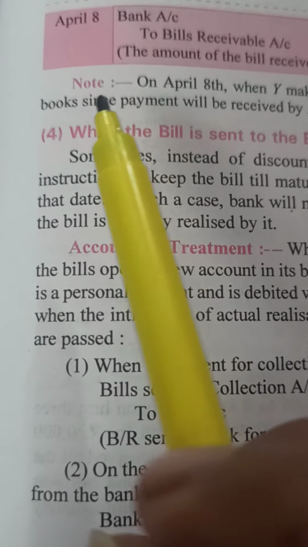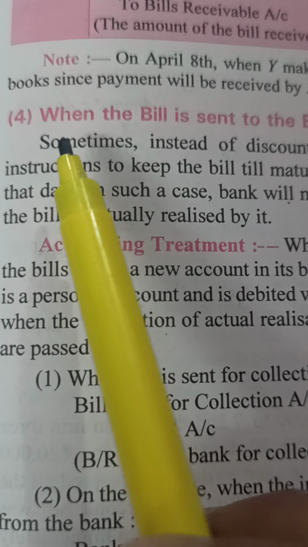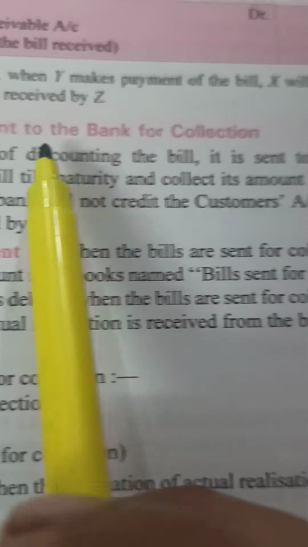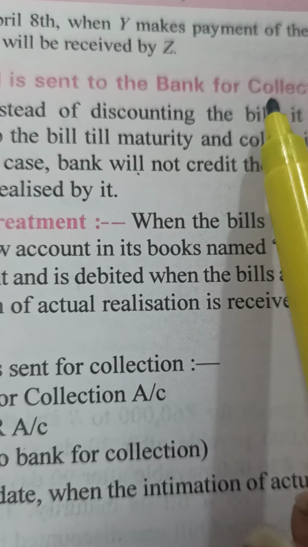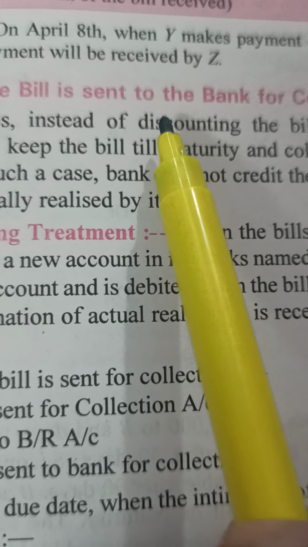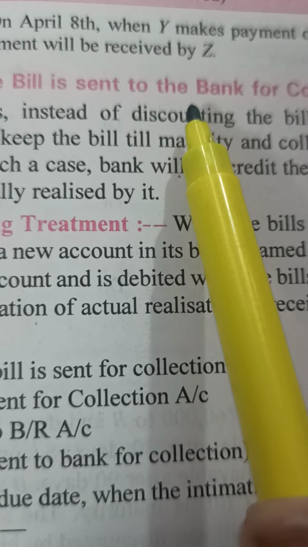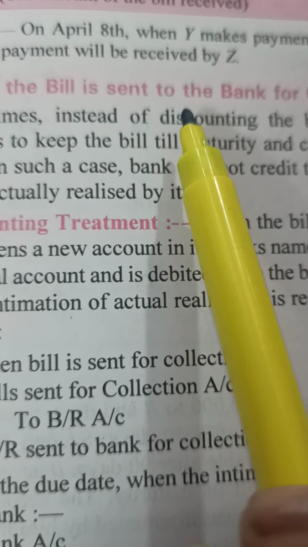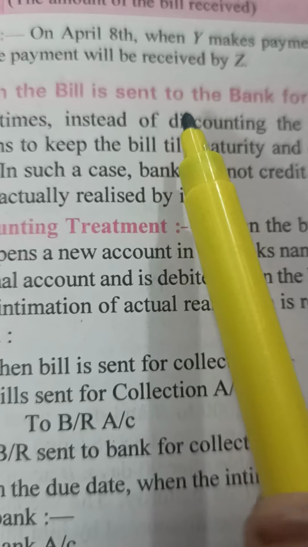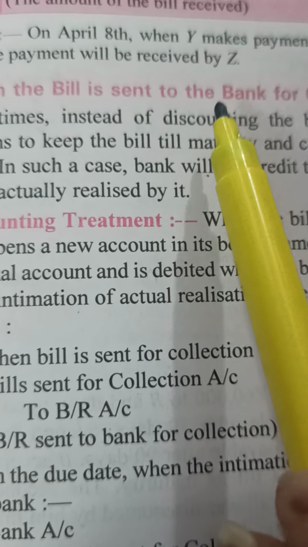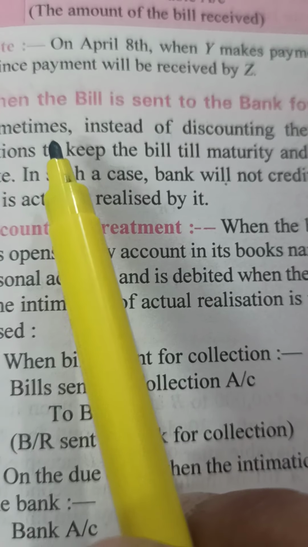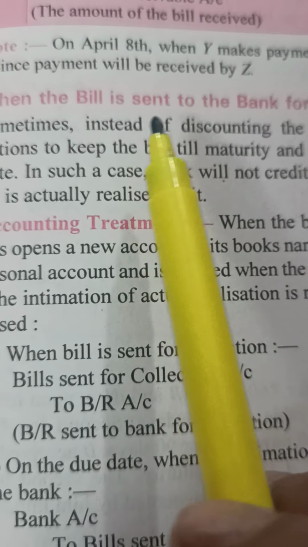Fourth is the case to handle. We had discussed when the bill is sent to the bank for collection, the BSC account. I told you the bill is sent to the bank for collection. We ask the bank to do the favor. Suppose I am not in the same station as the drawee or the payee. I request the bank to collect the payment on my behalf. So for that purpose, I hand over the bill to the bank. That is called BSC account.